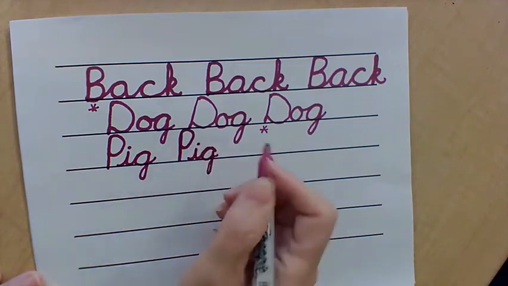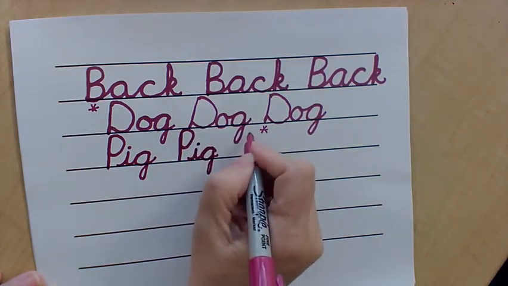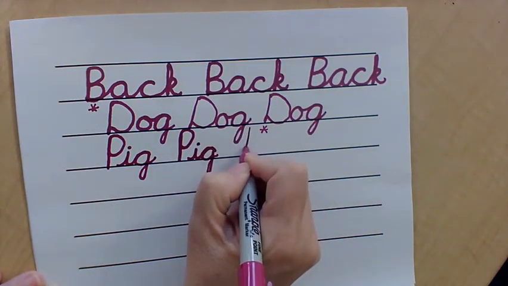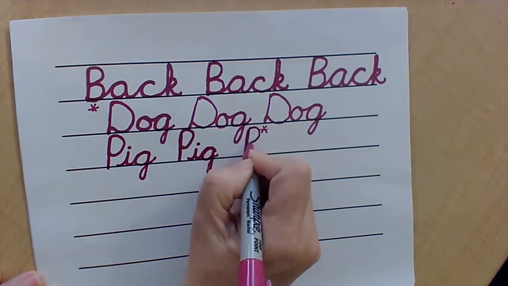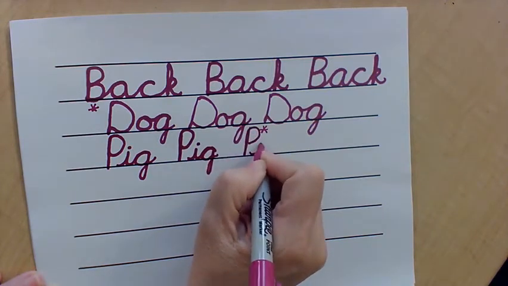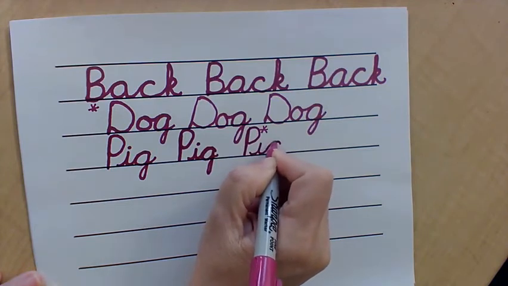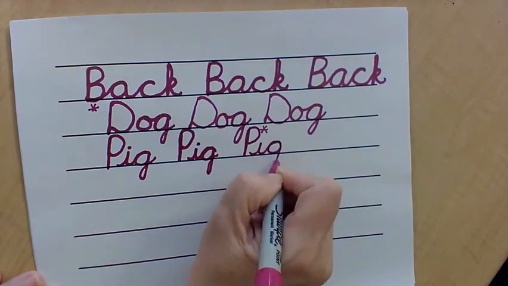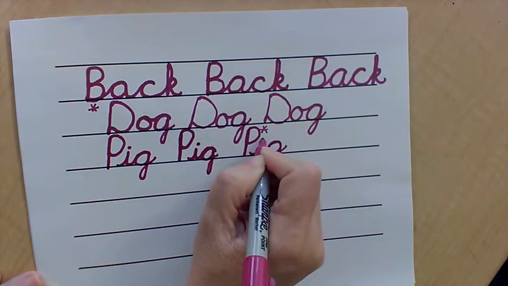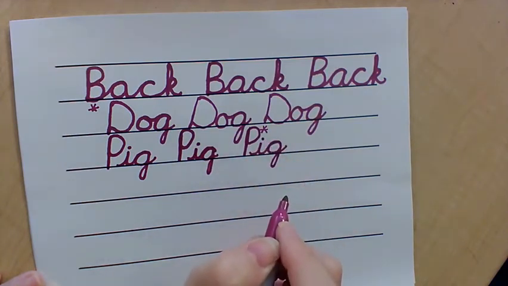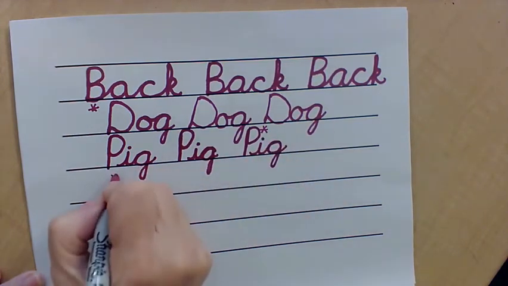Yep, this one won't get a star. Okay, P, straight down, trace back up, loop around to midpoint. I's right next to it. Upswing and over, down to midpoint, backward loop for the G, and dot our I. Yeah, first one's the best one.